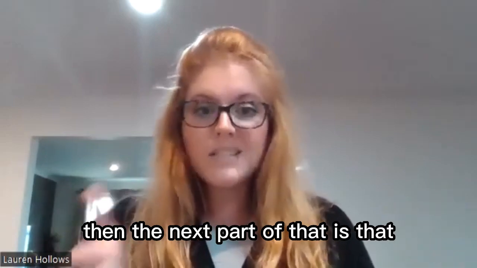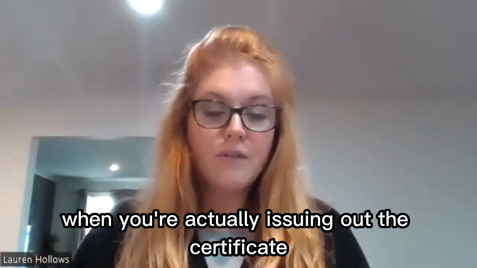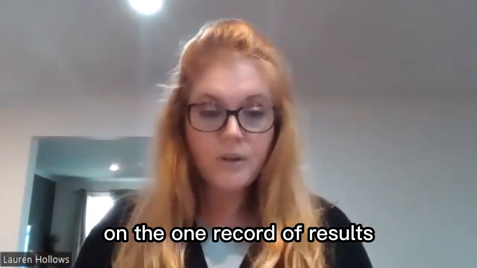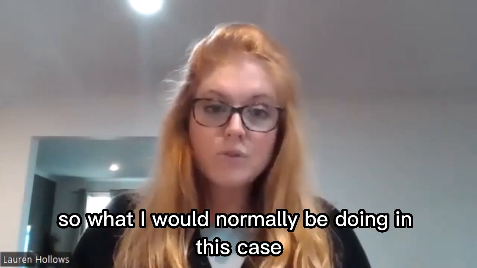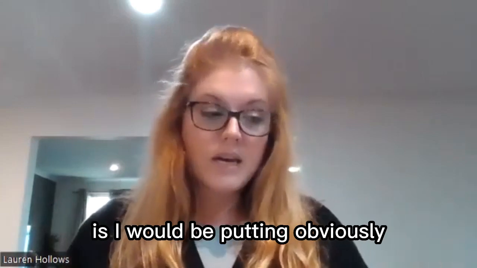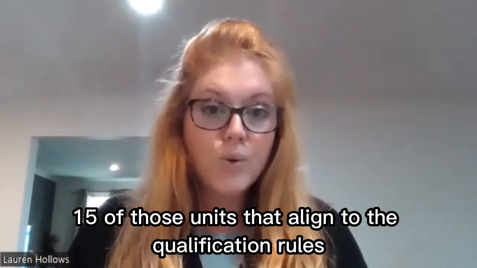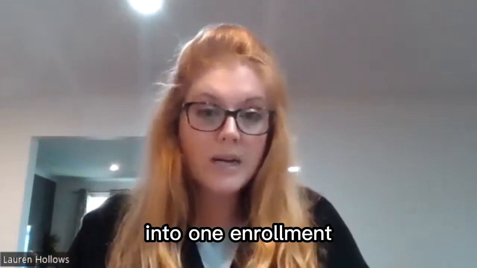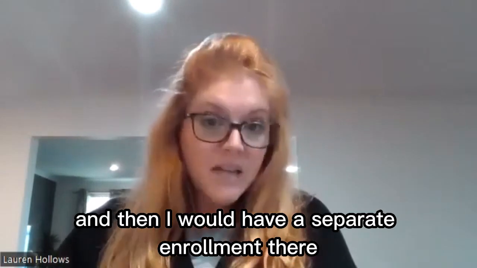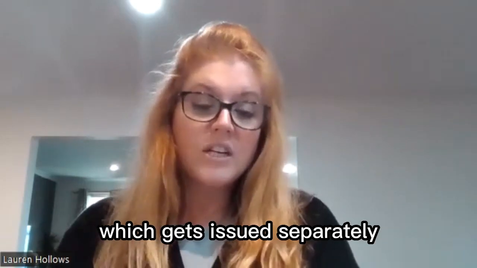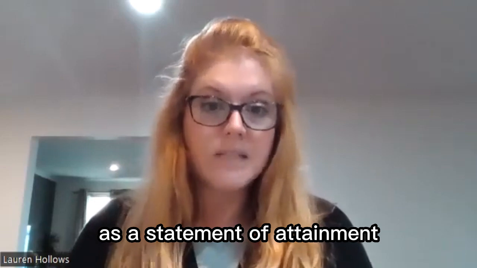Then the next part is that when you're actually issuing the certificate, you shouldn't be putting all 18 units on the one record of results. What I would normally do in this case is put the 15 units that align to the qualification rules into one enrollment, and then have a separate enrollment for the additional units, which gets issued separately as a statement of attainment.